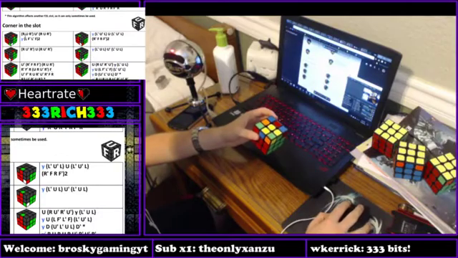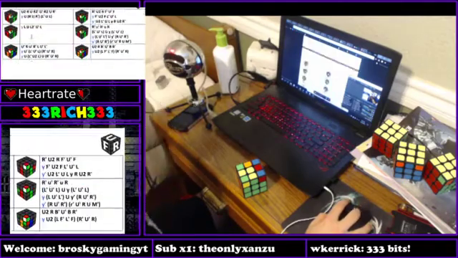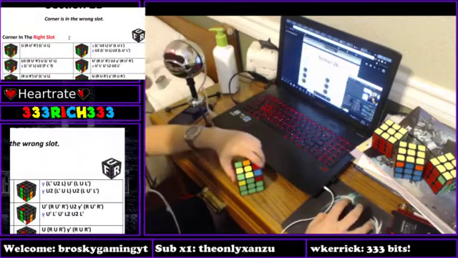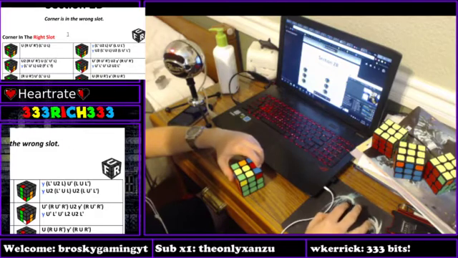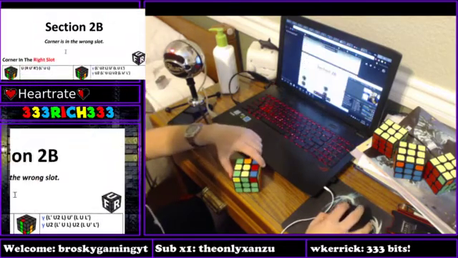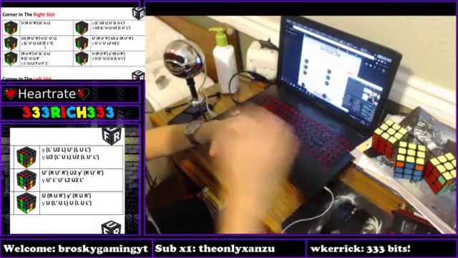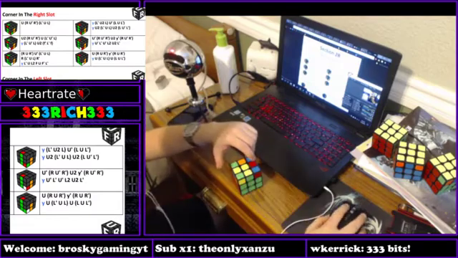I'm not going to go through this entire sheet because there's tons of algorithms here. You probably won't really use section 2B here, corners in the wrong slot. These are more advanced algorithms that you don't really need to learn yet. It's more akin to intuitiveness. I've just looked at this one.